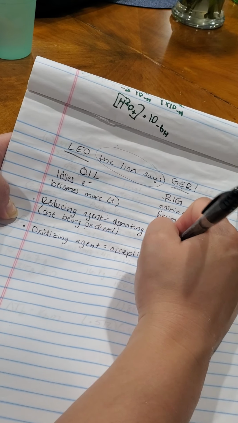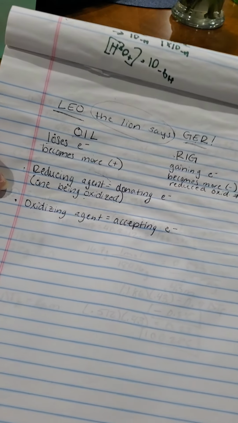And Alexa keeps thinking I'm saying her name, not electrons.